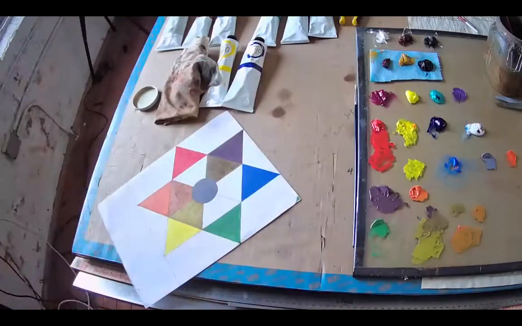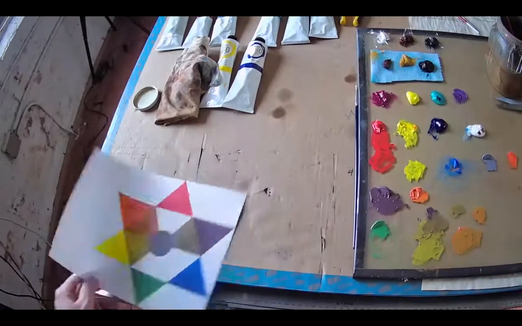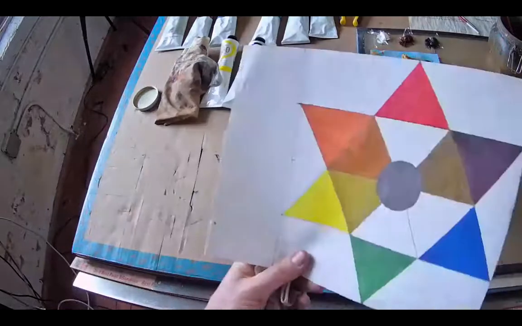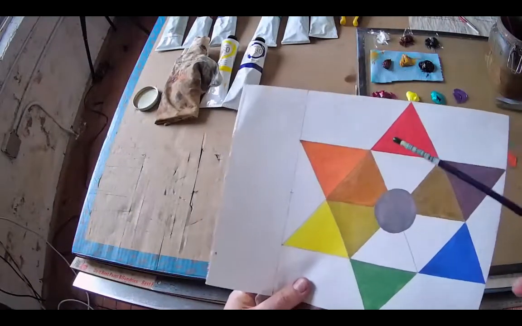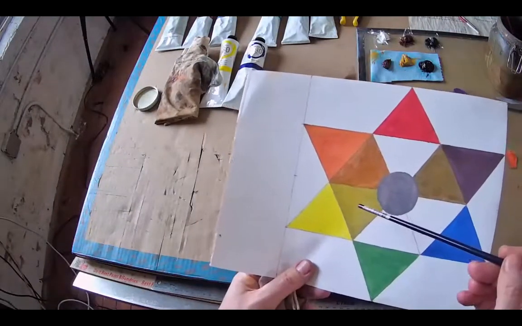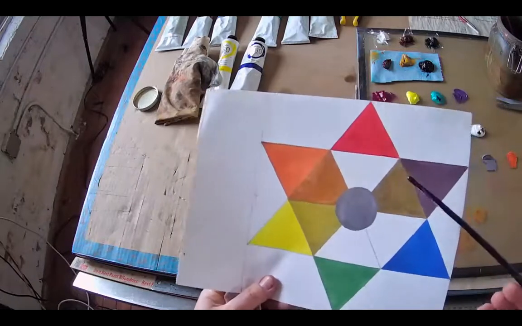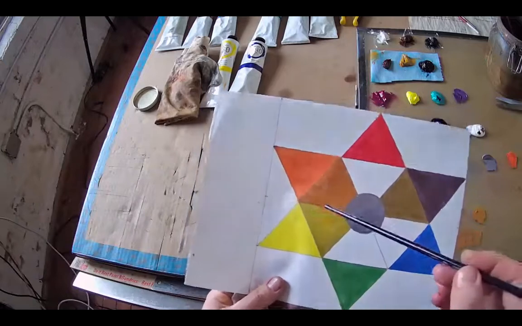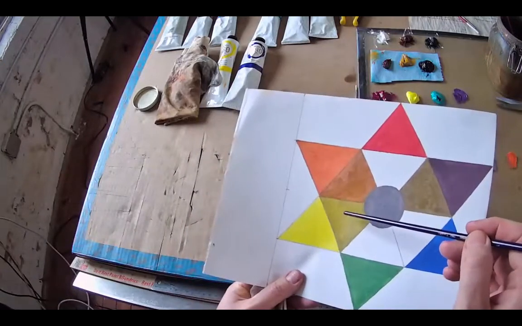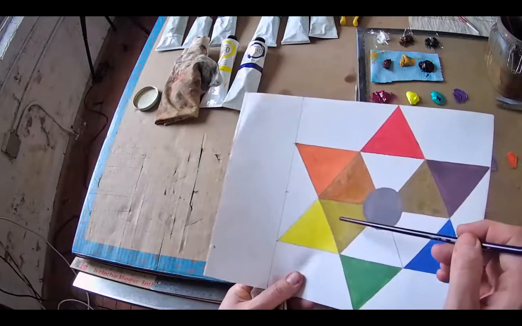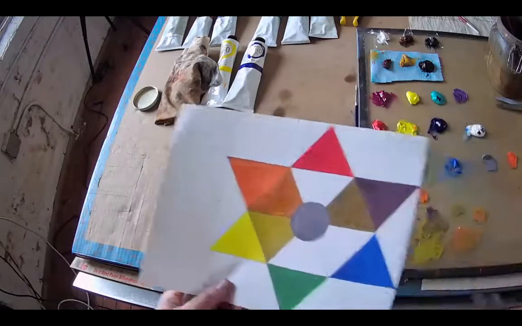Okay, so we now have our gray orange. Now again, as I said, we're not striving to match some absolute standard that exists out there, but you do want to make sure that each of the color wedges is clearly different from one another.